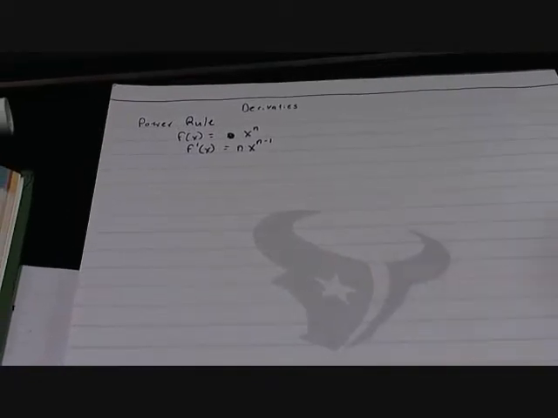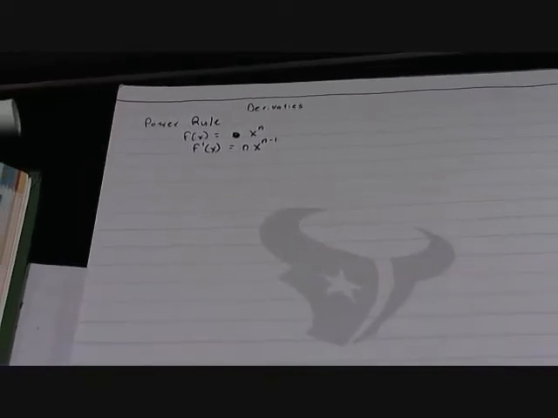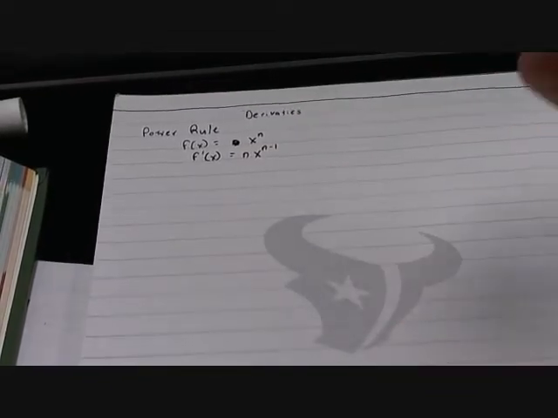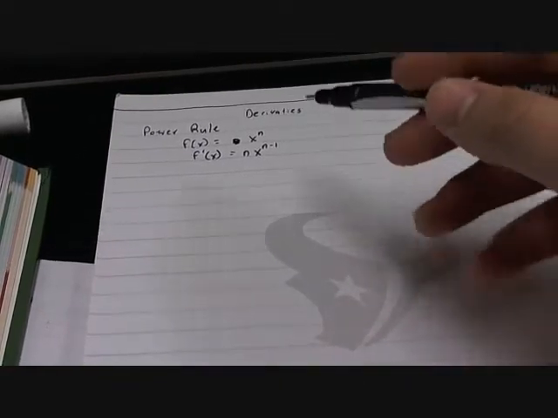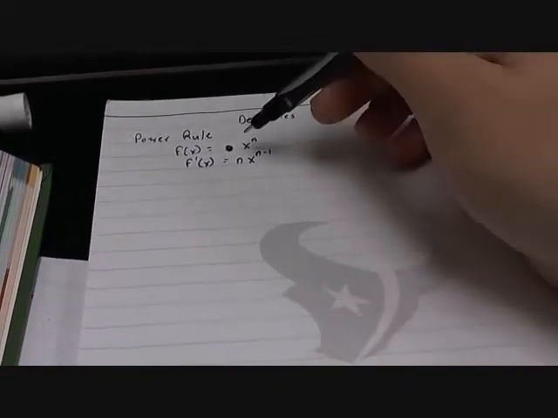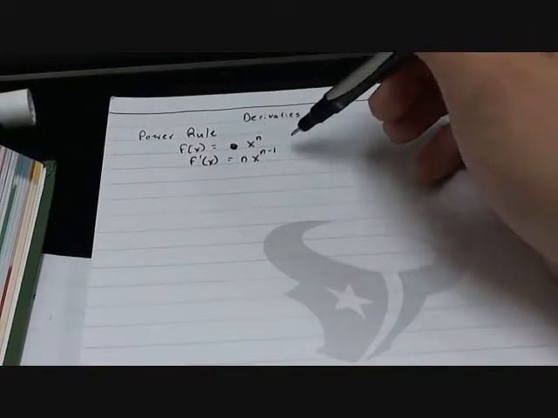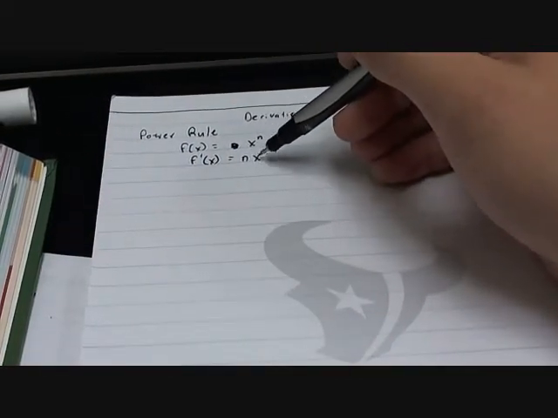Alright, this video is going to focus on derivatives, the power rule, quotient rule, and the product rule. So first things first, the power rule, one of the most basic ones, is just saying if f of x is equal to x to a power, the derivative of it, or f prime of x, is equal to the power times x to the n minus 1 power.